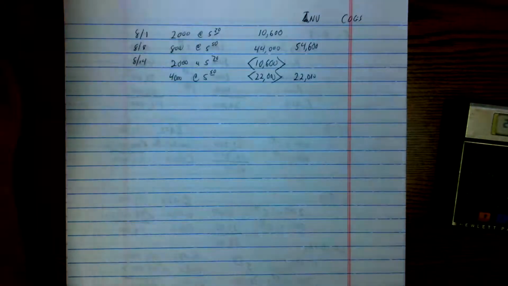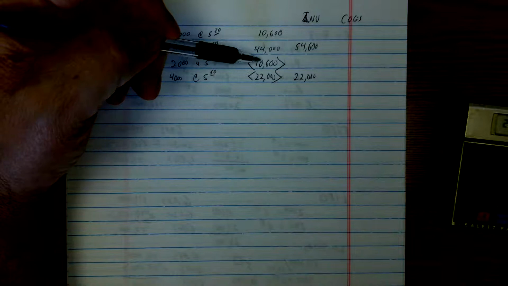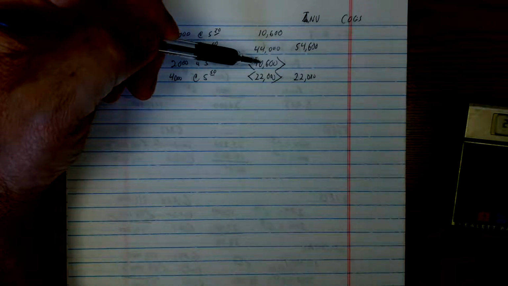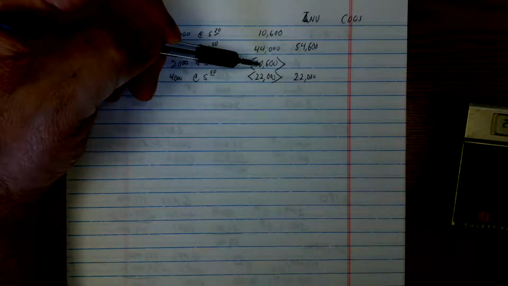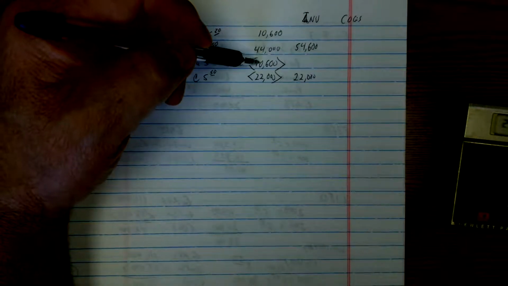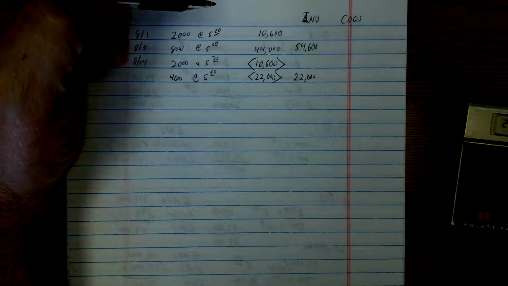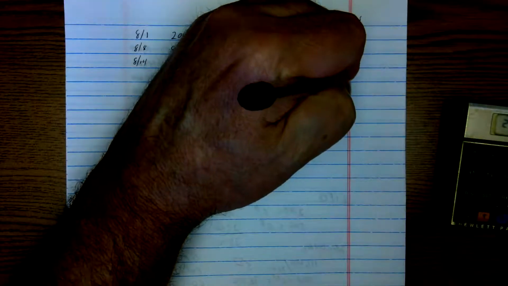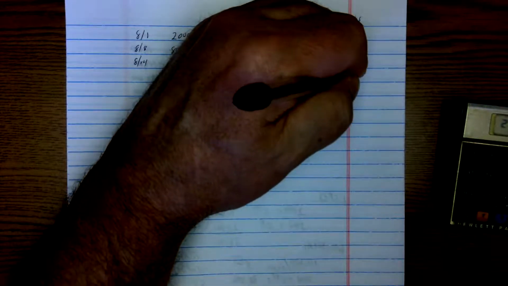All right, let's check that. 54,600 minus 10,600 would be 44,000. 44,000 minus 22,000 is 22,000. So that means our cost of goods sold at this point is going to be the 10,600 plus the 22,000, or 32,600 for that entry.